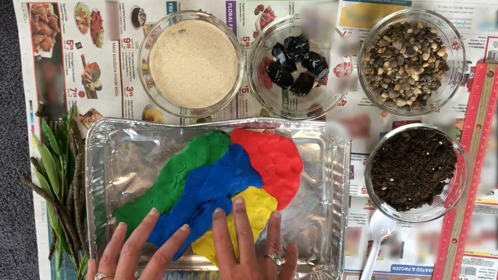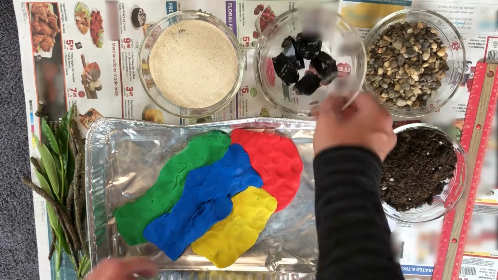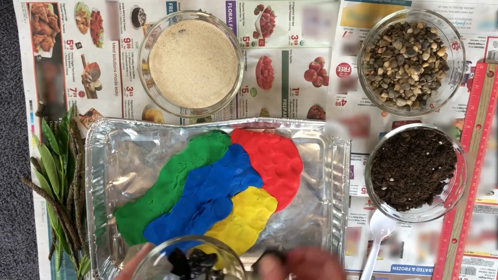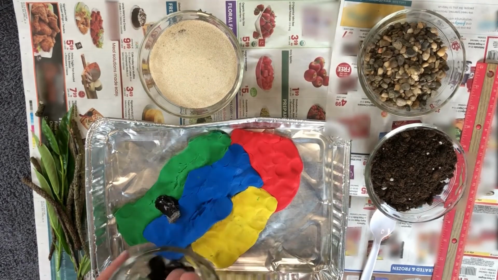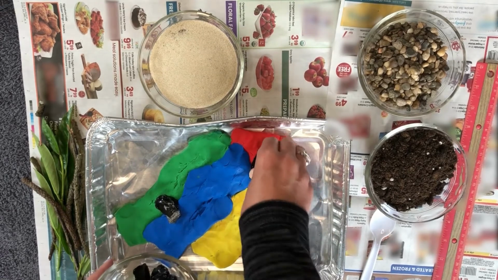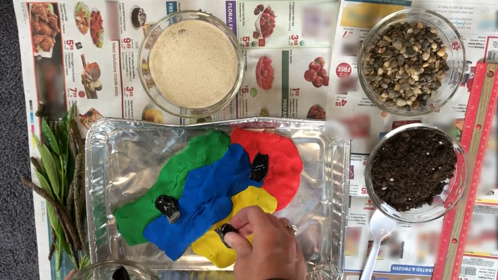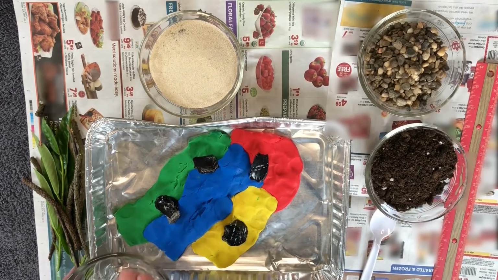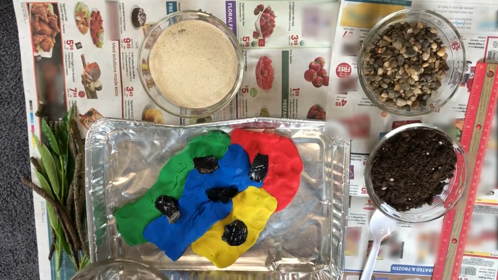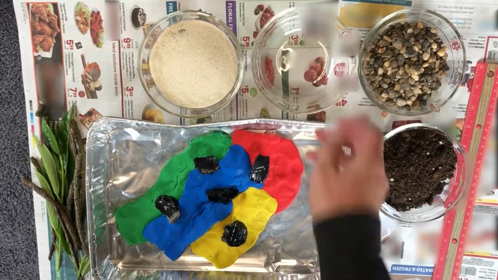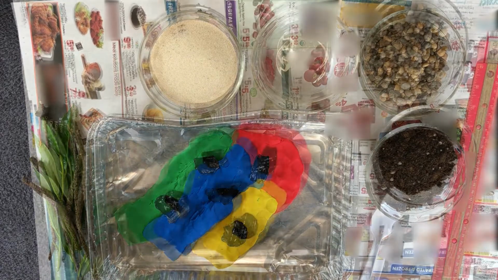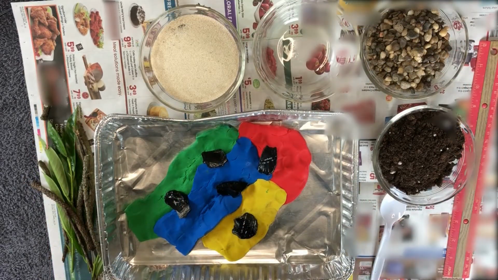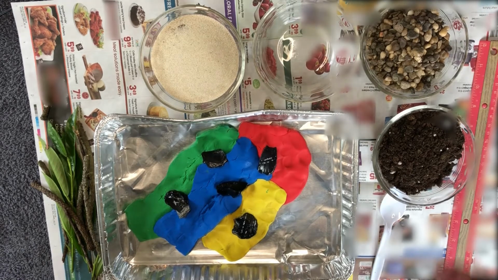So now we have covered the bottom of our aluminum tub with a hill shape using our soft modeling clay. And our next step is to place 5 pieces of coal into the clay. We'll go ahead and do that. All right, we've got our 5 pieces of coal into our clay layer.